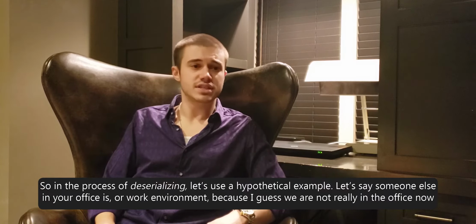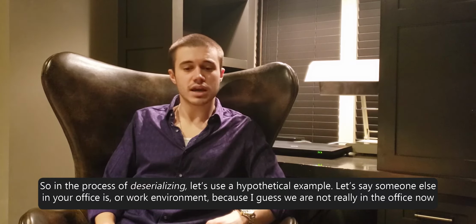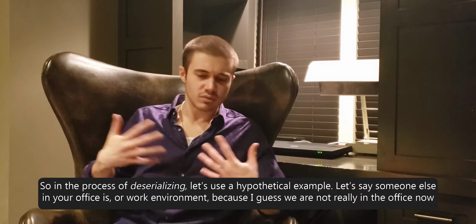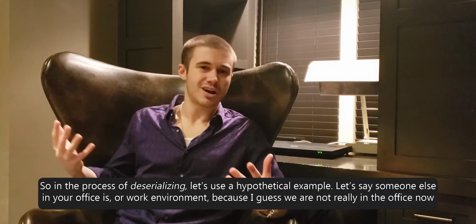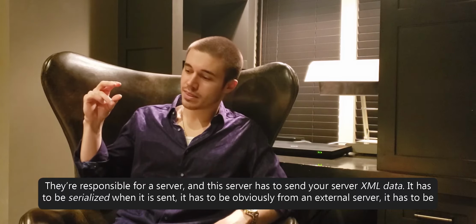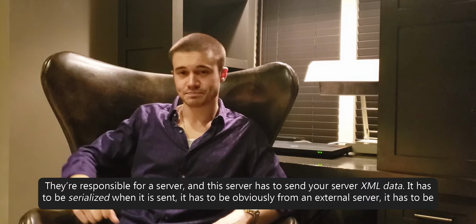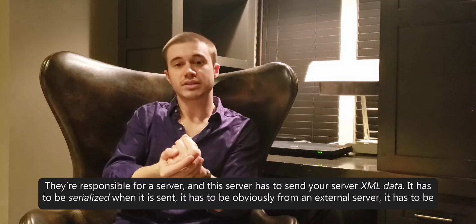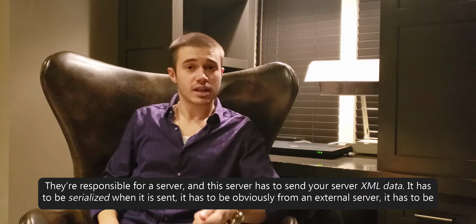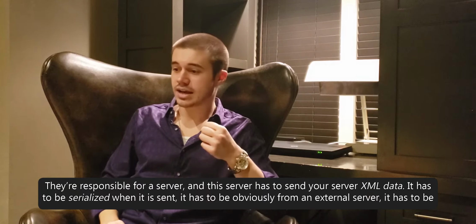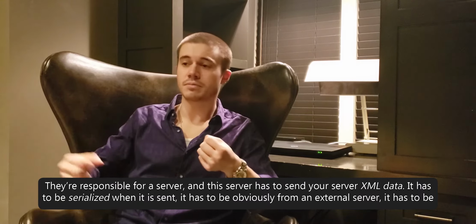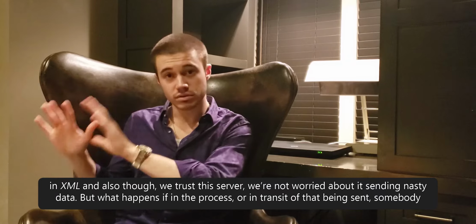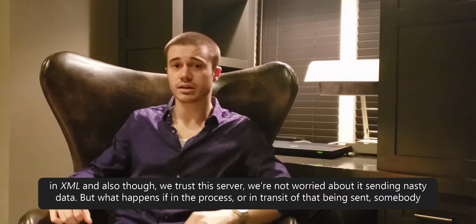So in the process of deserializing, let's use a hypothetical example. Let's say somebody else in your office or work environment is, because I guess we're not really in the office now, they're responsible for a server. And this server has to send your server XML data. It has to be serialized when it's sent. It has to be obviously from an external server. It has to be an XML. And also though, we trust this server. We're not worried about it sending nasty data.